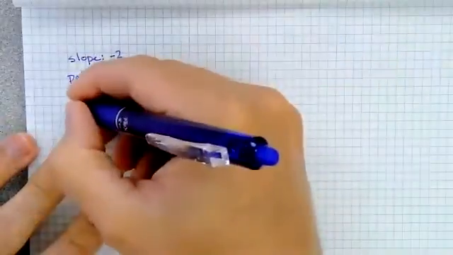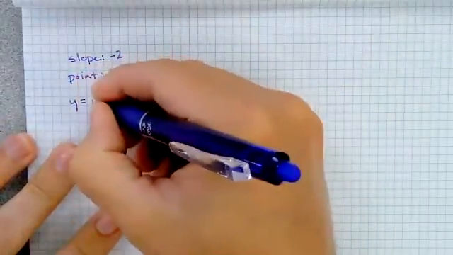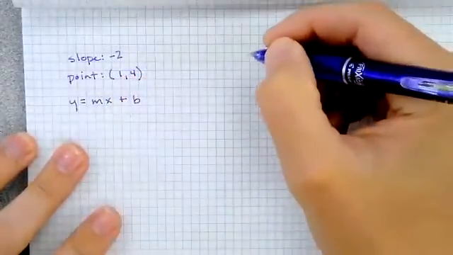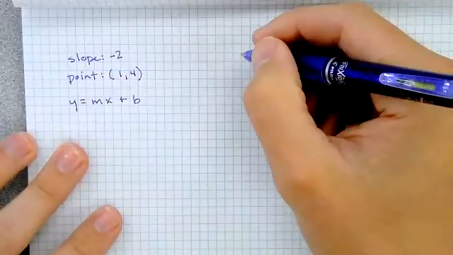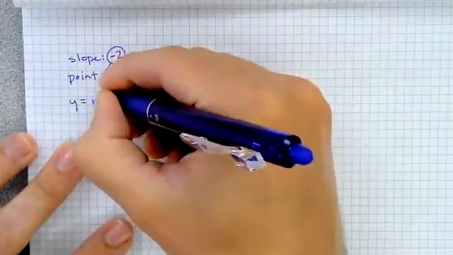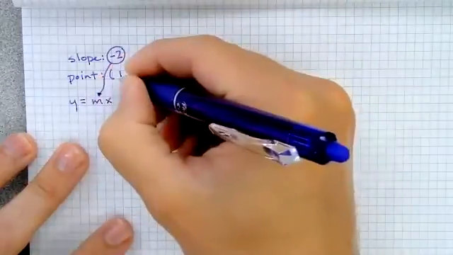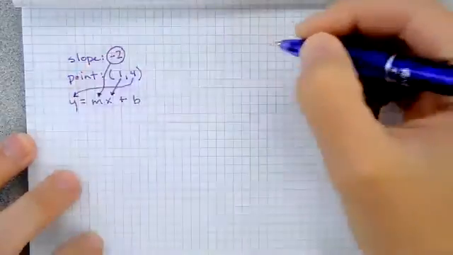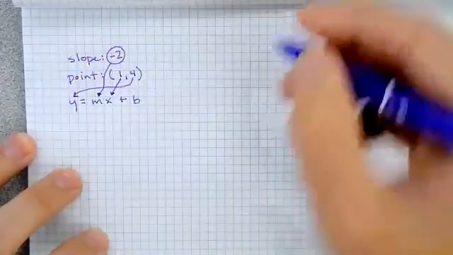Okay, we'll do another one here. We have our slope of -2, our x value of 1, and our y value of 4.